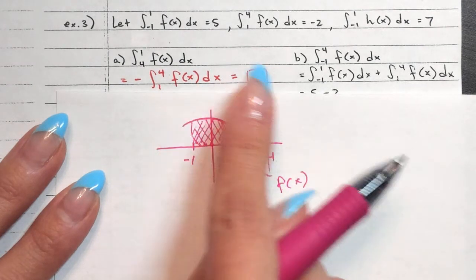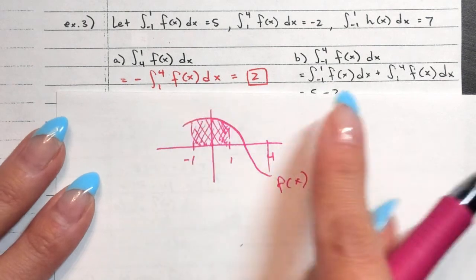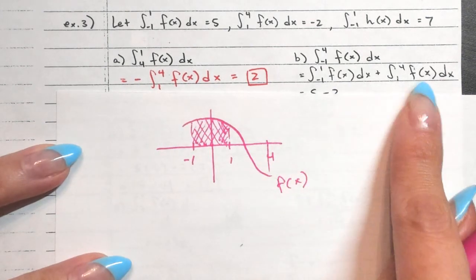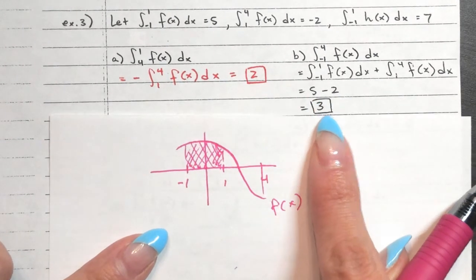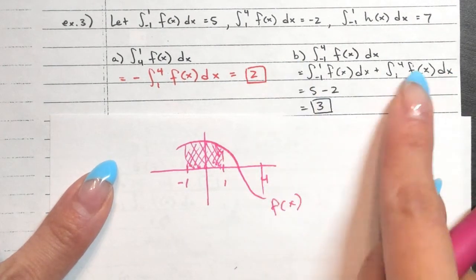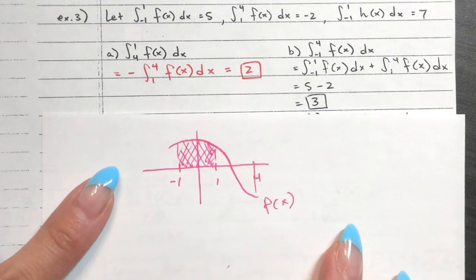Can you write this down? Even if you put 2 as your answer, can you just write this, please, please, please, on your notes? Okay, and then this one, you're adding those 2 together. So really, you're adding a 5 and a negative 2, and then you get a 3. Okay, these are your notes, so you're writing this out. If you just write 3, you're not going to get full credit. Okay, I know, I'm a jerk.